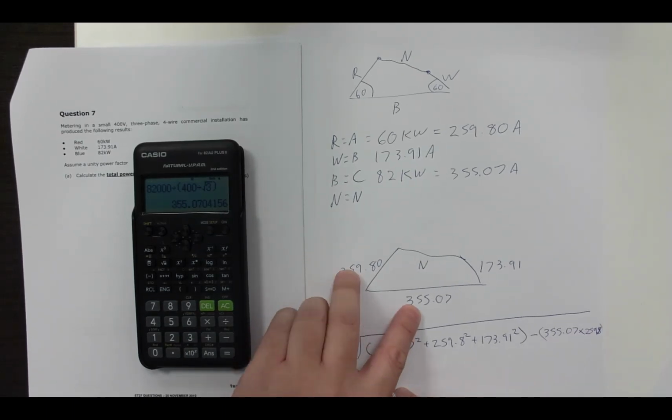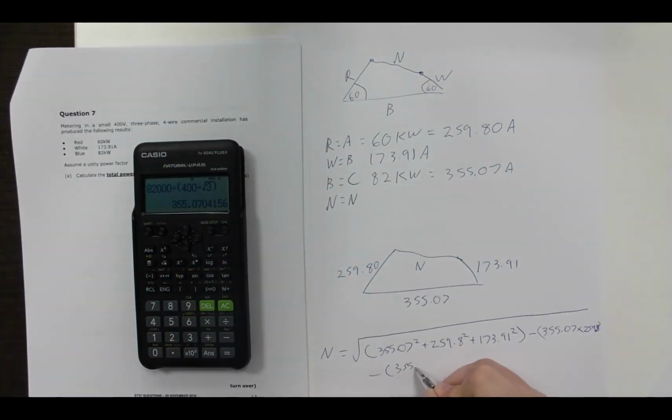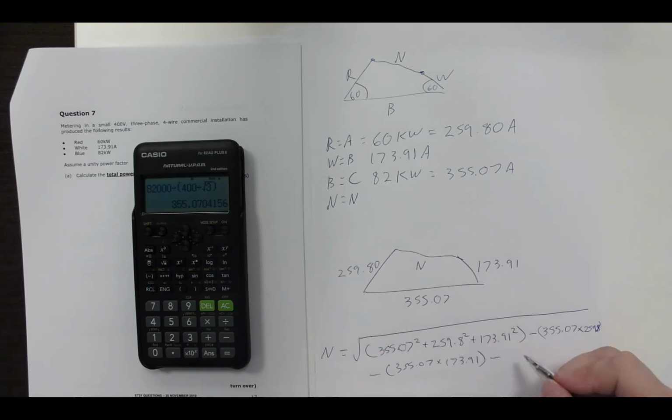So that's that times that, and then we do that times that. 355.07 times 173.91, and then we do that times that, or minus that times that.